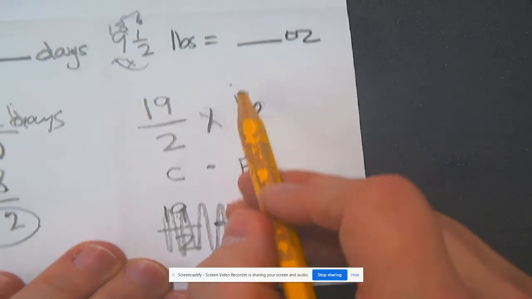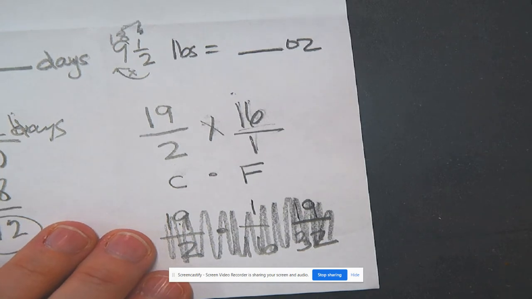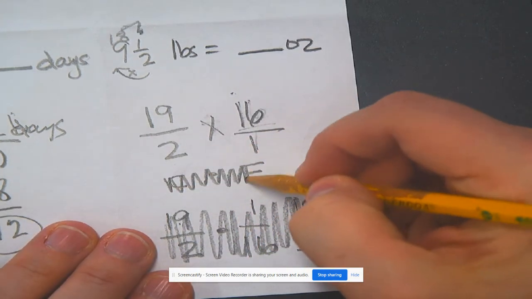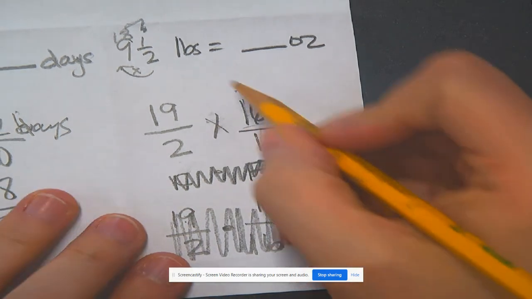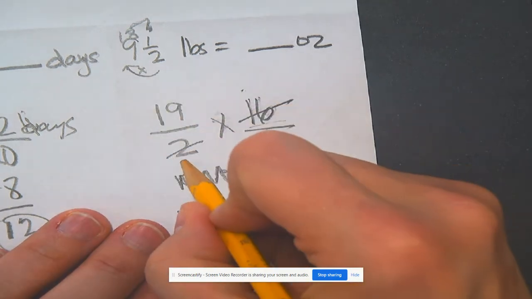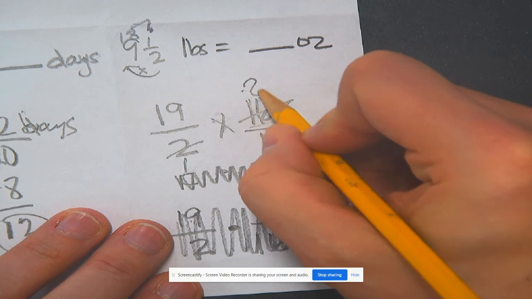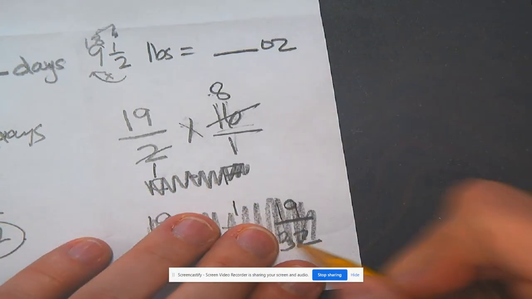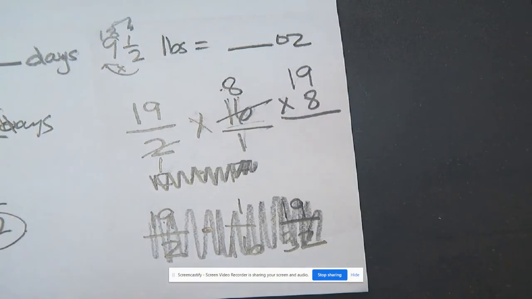Okay, so how are we going to multiply this? We're not doing copy dot flip. We're not dividing. Cross cancel. What can we cross cancel? 2 and 16. What can we divide them both by? 2 divided by 2 is 1, 16 divided by 2 is 8. Okay, so now what? 19 times 8. Go.